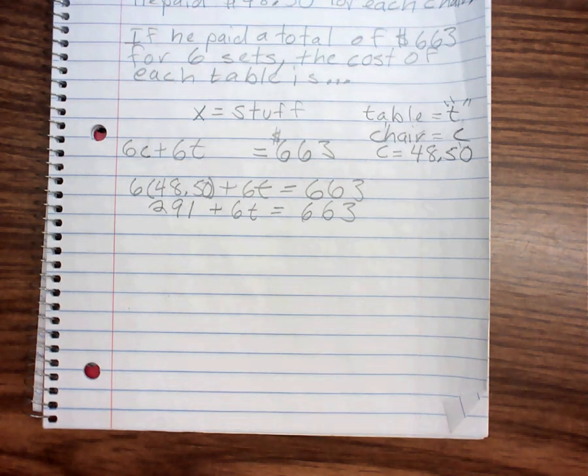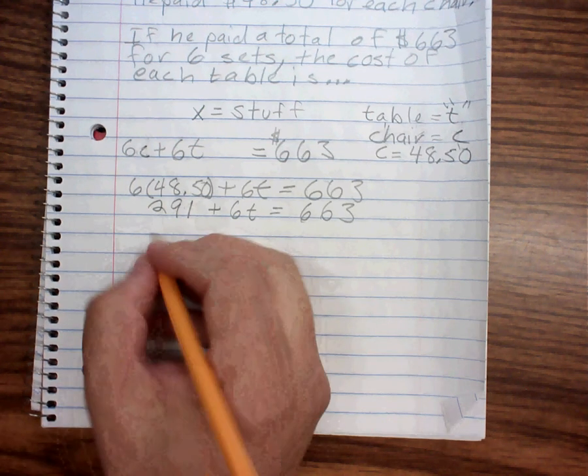Probably the hardest part about this problem is setting up that equation. You guys all did fairly well on solving two-step linear equations, which is what we have, right? But you got to set up the equation properly. So that means you got to look at about 27 examples to kind of get a feel for it. All right, what do I do next? Subtract what? 291. We have a positive 291.